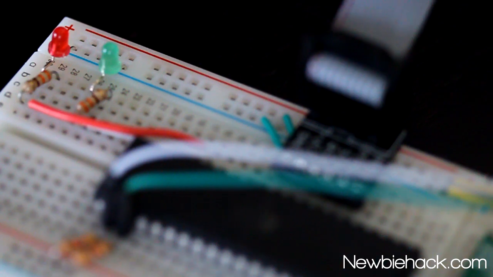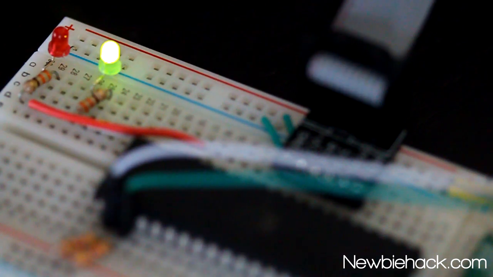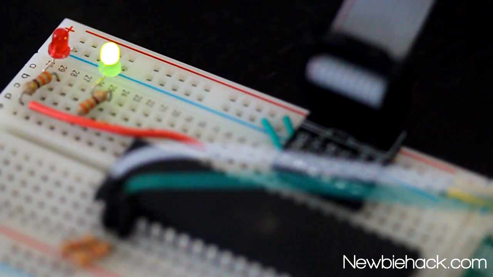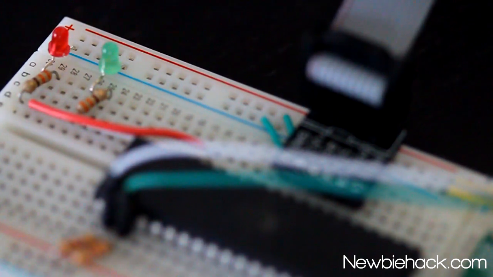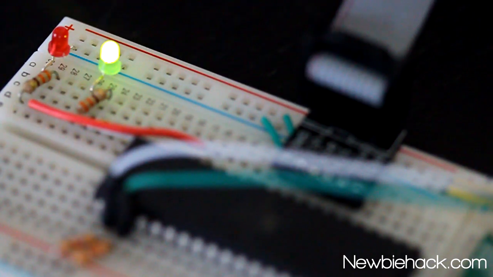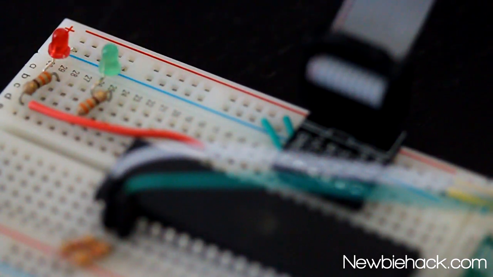Okay, let's try it again. Looks like we have blinking. I didn't count the number of blinks, so let's try that again. 1, 2, 3, 4, 5, 6, 7, 6. So it's 6 blinks.